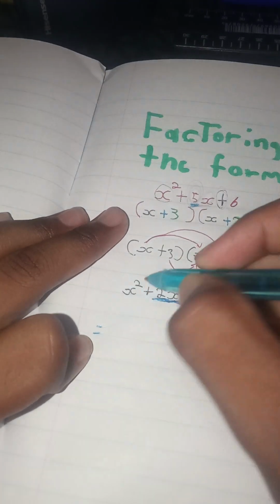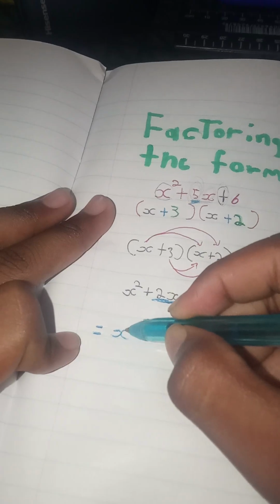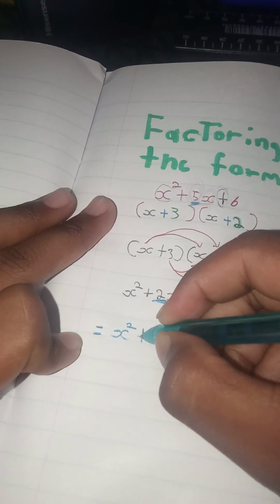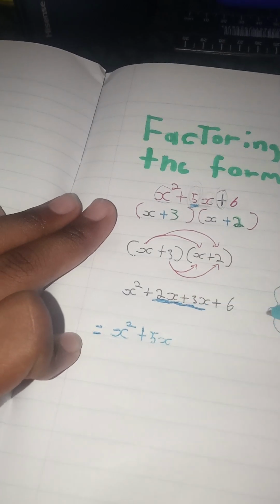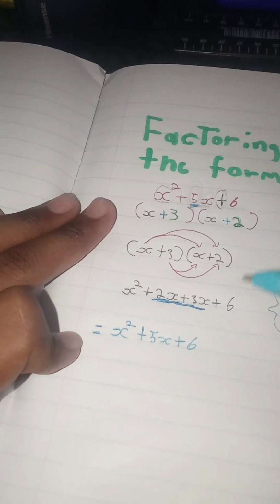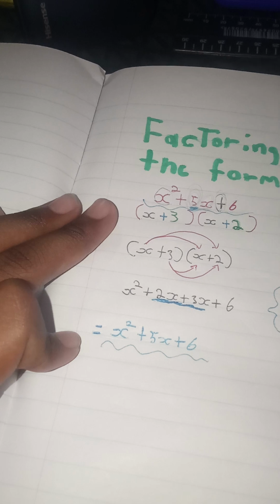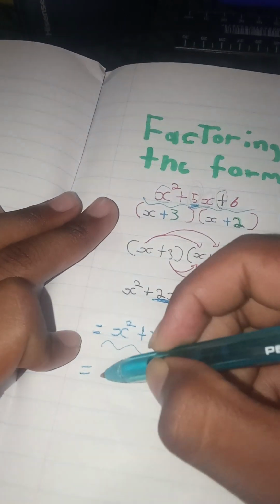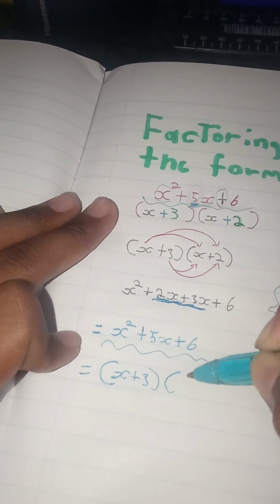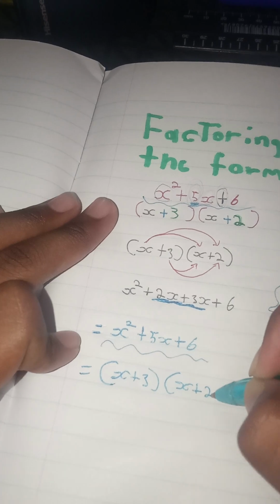So if you check, their product will be x squared plus 5x plus 6. As you can see, this is similar to this, and when you factorize, your answer will be x plus 3 and x plus 2. Done.